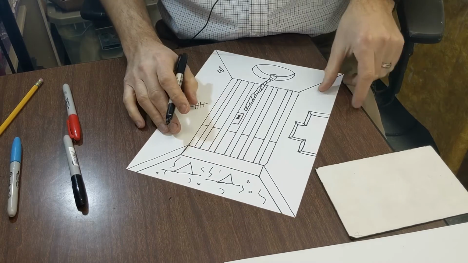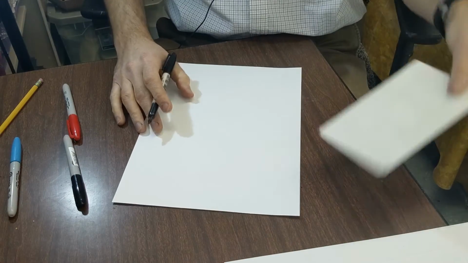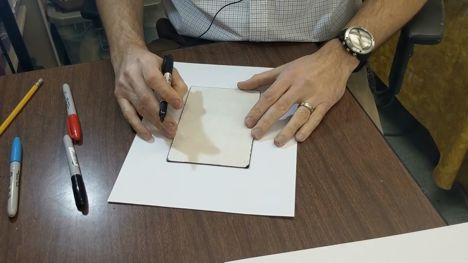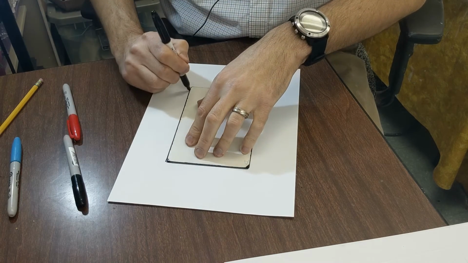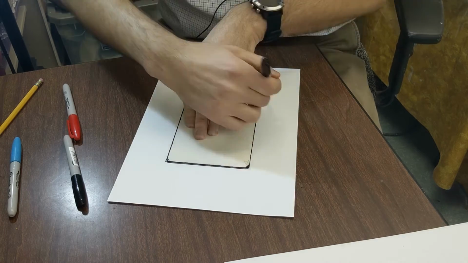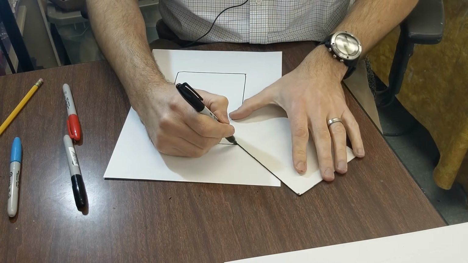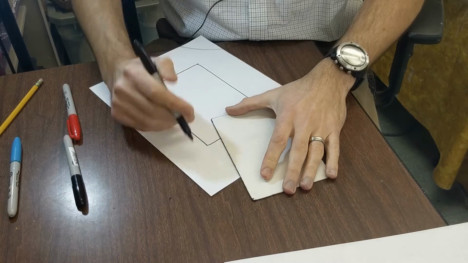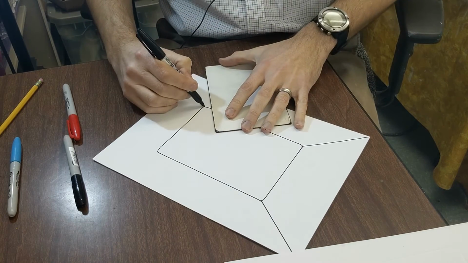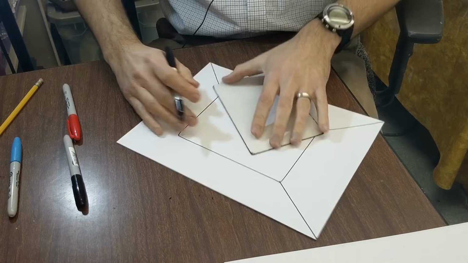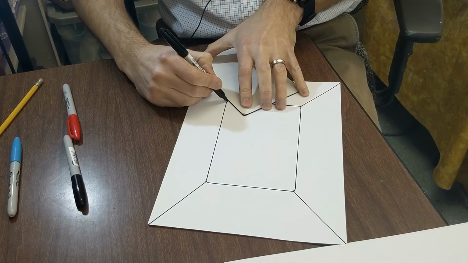The next thing that we're going to do is the barn. So to do a barn, I am going to set this right here. I am going to trace out, you got it, my tracer, and then I'm going to go to my corners.